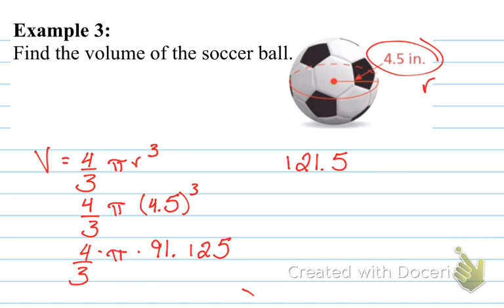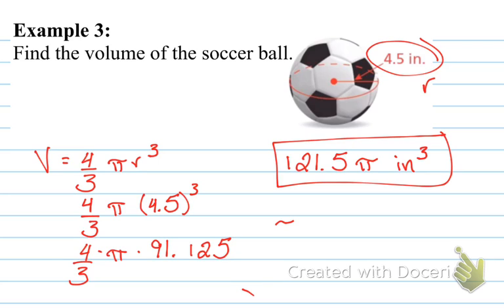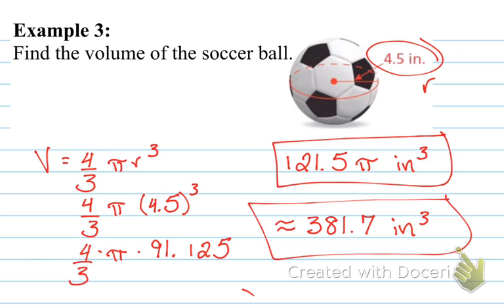But then I still have to multiply it times that pi right there, so times pi. And that is my volume, and my units are inches, so volume is inches cubed. So there's my exact volume. My approximate then would be the 121.5 times pi, 381.7 cubic inches. And there's my approximate.